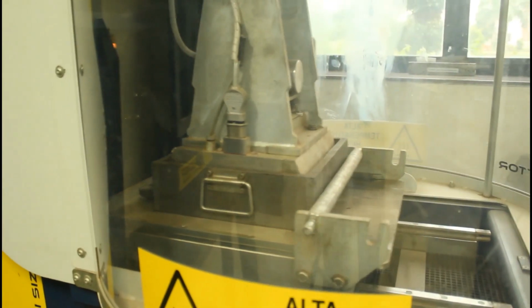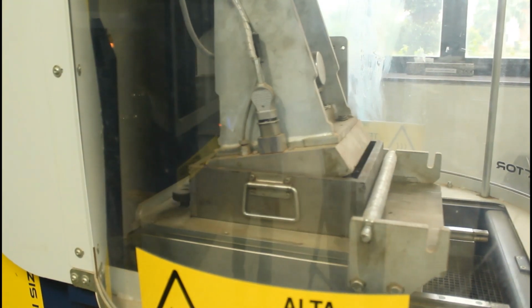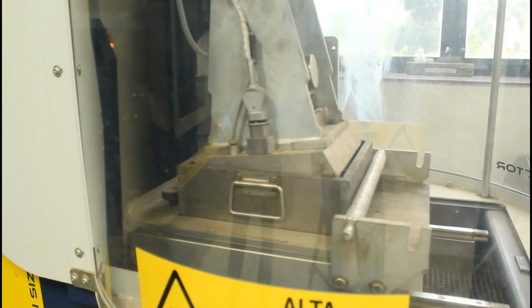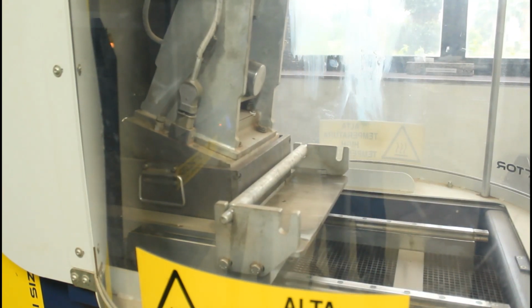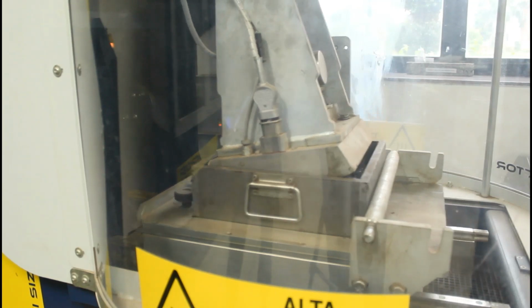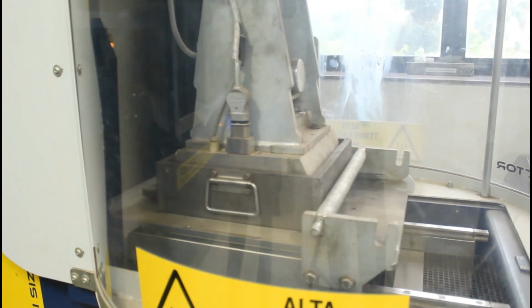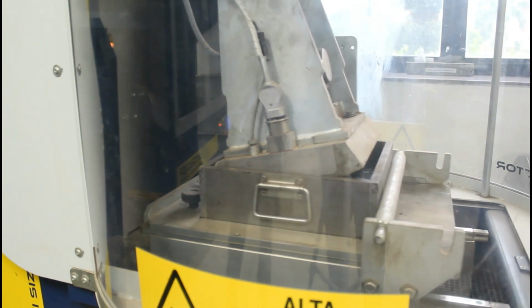So here you can compact the mixes for different types of properties. It can be density of the mix, it can be height of the mix, it can be air voids of the mix. So this way you can control the mix properties, to whichever desired property you want. Later on you can take a core or test in the wheel tracking device.